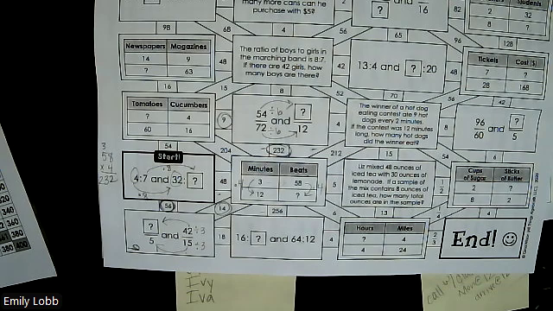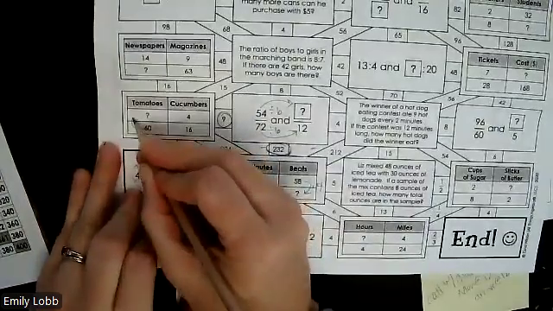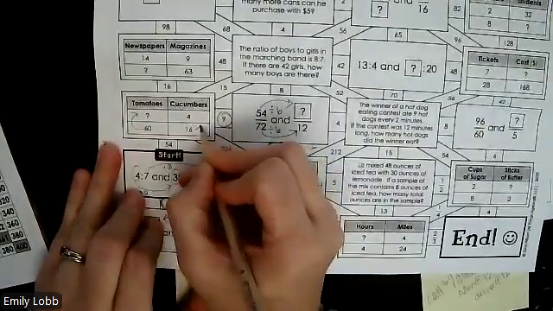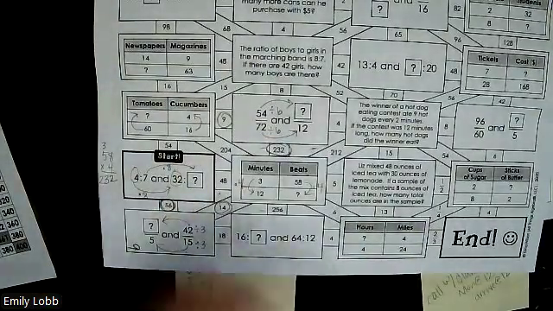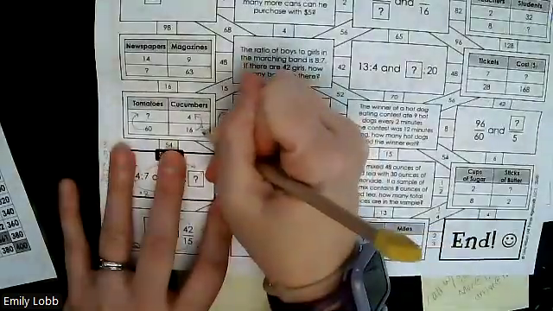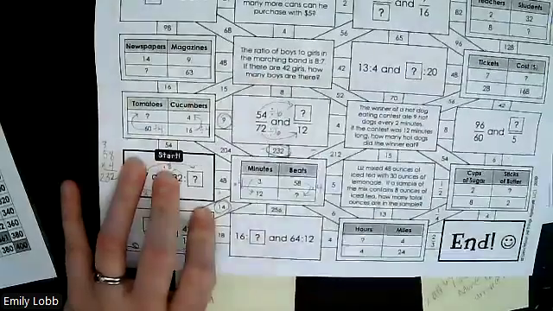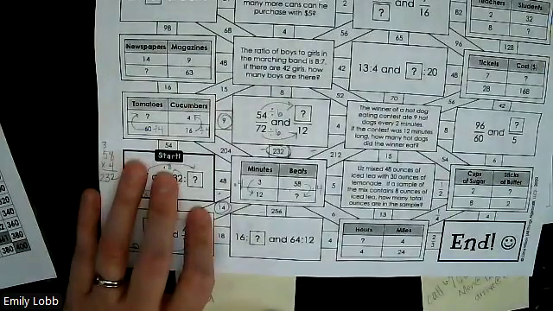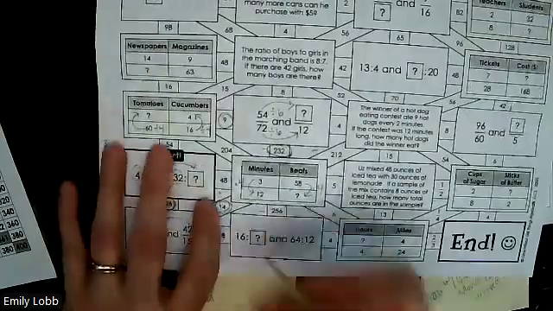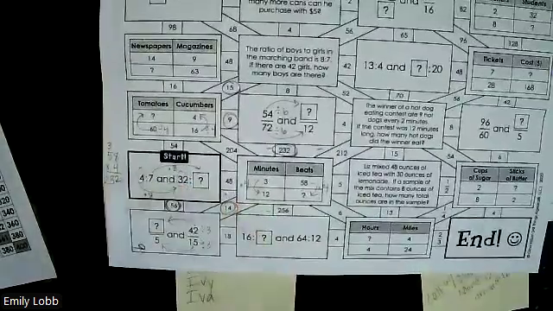Remember with these mazes, it's likely going to take you through all of these problems. I have to go from here to here. So how did I go from here to here? How did I go from 16 to 4? We divided by 4. So what is 60 divided by 4? 15. Good job, guys. All right, and Josh was right. We're finally getting to a word problem.